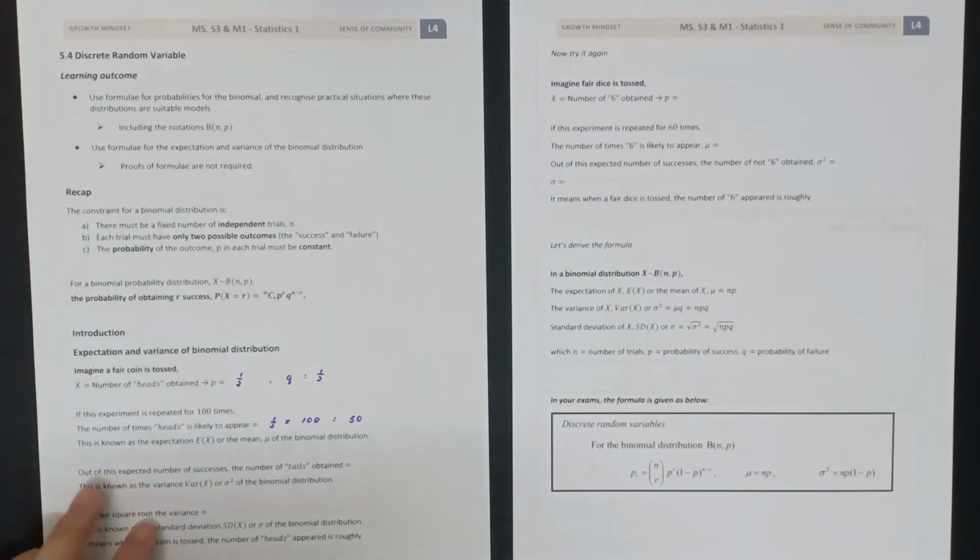Okay, second part. Out of this expected number of successes, how many tails will be obtained? This is the expected number of successes that you have, which is 50. If you do a real experiment, do you expect to really get exactly 50 heads and 50 tails?